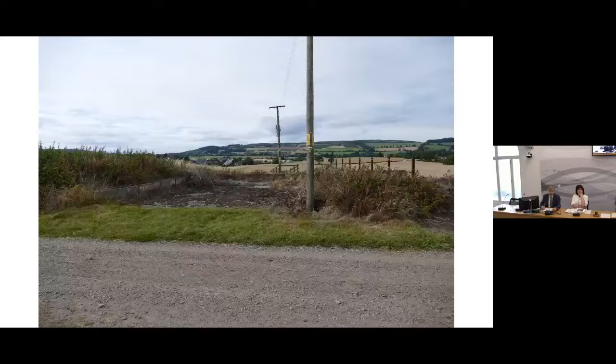And this is looking into the site and the land beyond. The site's split in two. You can see that there's a flat, what looks to be a concrete platform with low walls surrounding it, and on the other side of that, where you see the row of metal poles, is the remainder of the site.